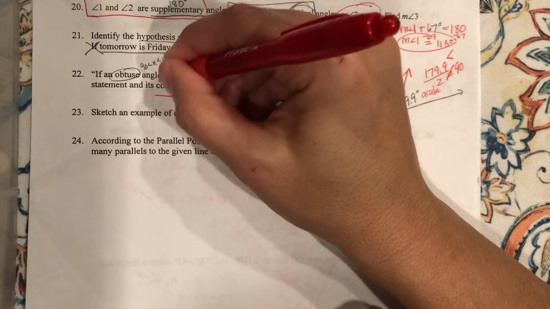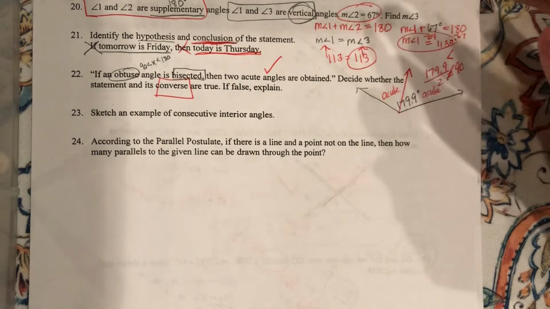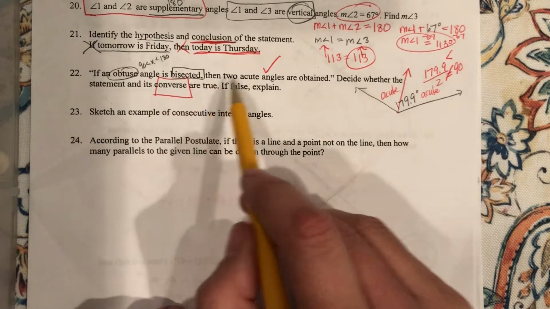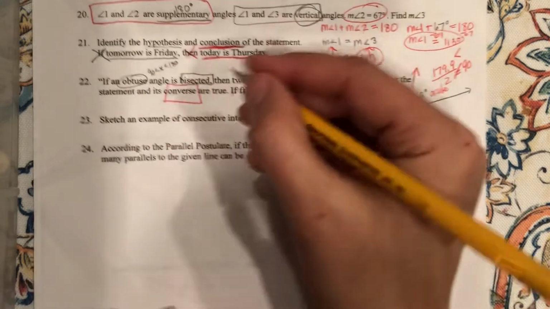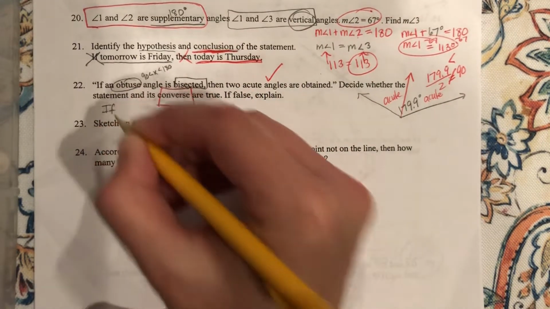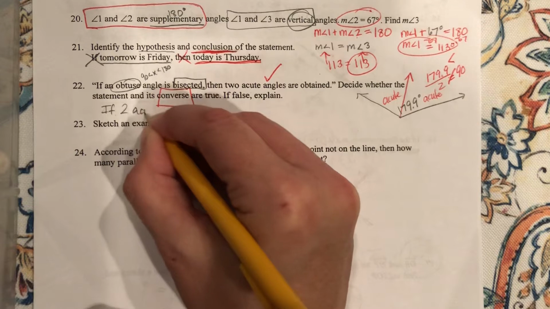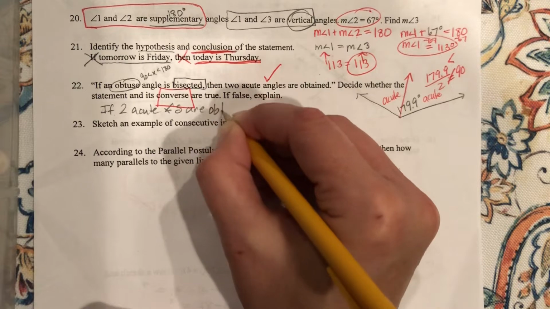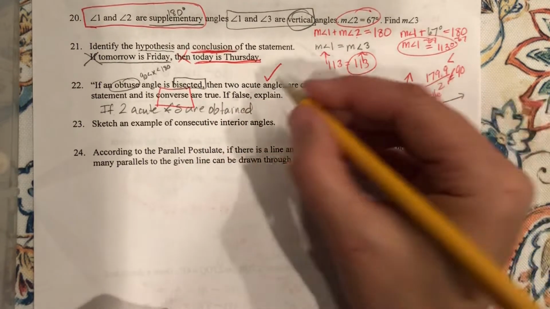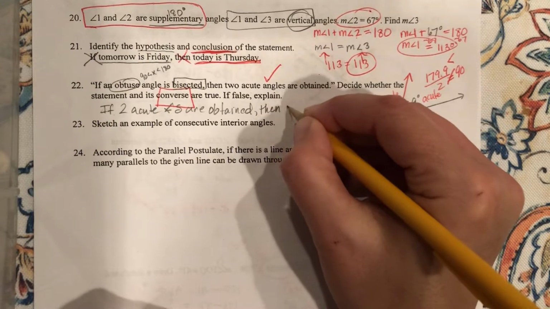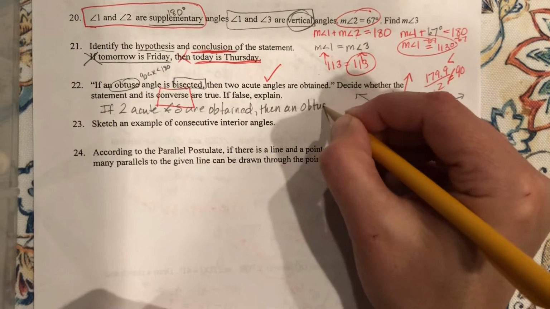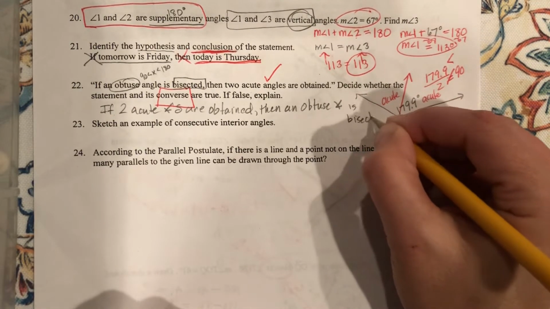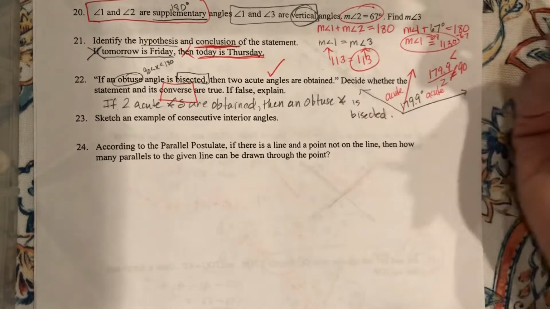Now, is the converse true? The converse is we're going to flip it around. So now instead of saying an obtuse angle is bisected, then the acute angles are obtained, I'm going to say if two acute angles are obtained, then an obtuse angle is bisected. Is this true or not?